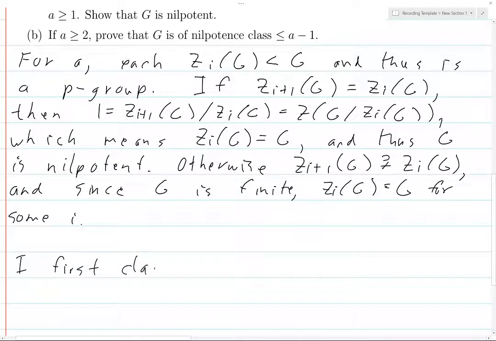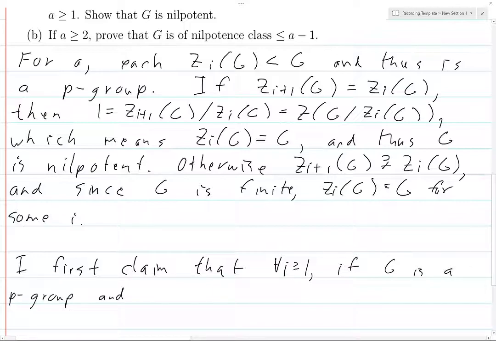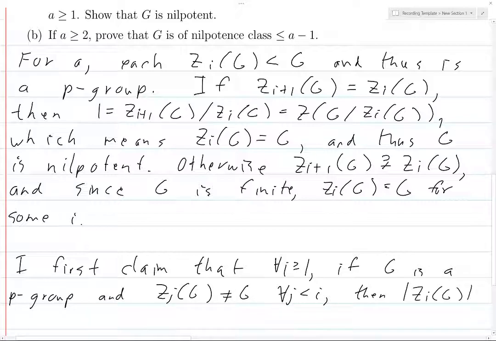First, claim that for all i greater than or equal to 1, if G is a p-group and Z_j G is not G for all j strictly less than i, and of course j is greater than or equal to 0, because otherwise it's not defined, then Z_i G must have order at least p to the i.